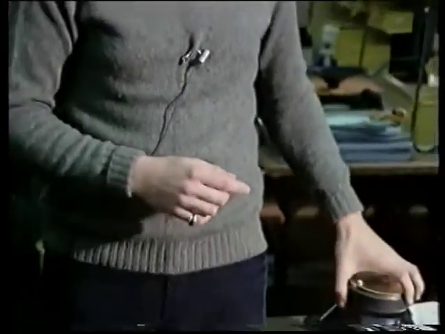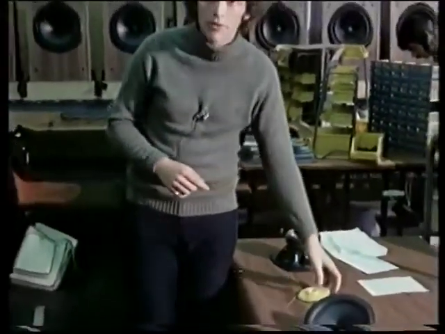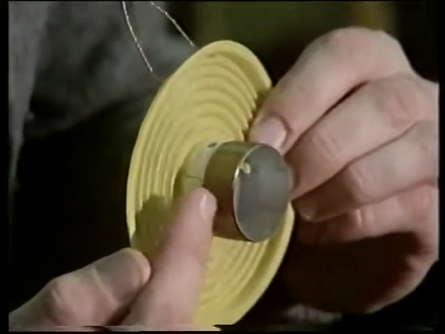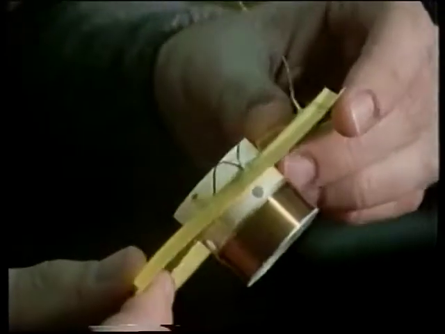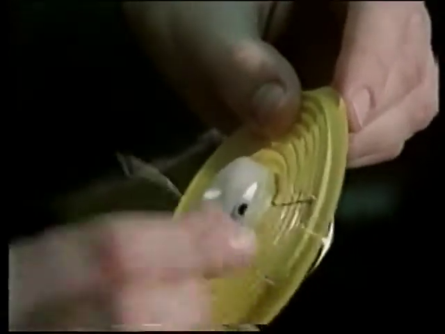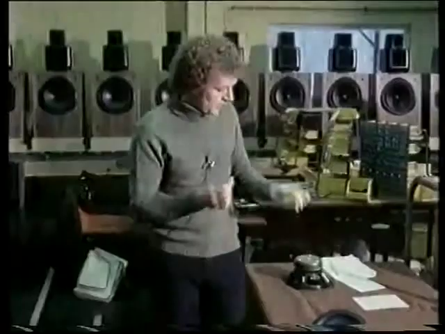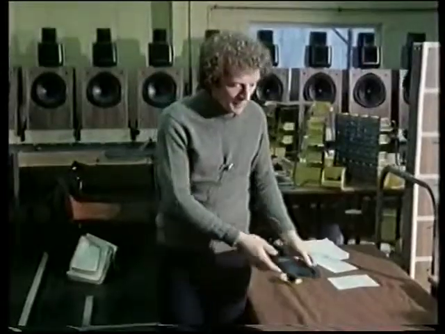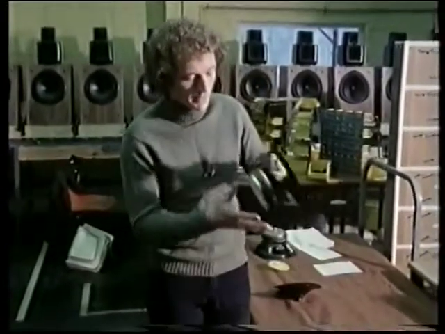There are three main components to a drive unit. First one is a speech coil. Here it is. Coil's wound on the back here, and it comes complete with its support and the connecting wires to the terminal. The next is the cone, sort of light and flexible plastic material. This one down the end is the heavy one.